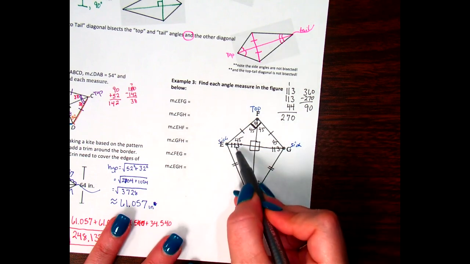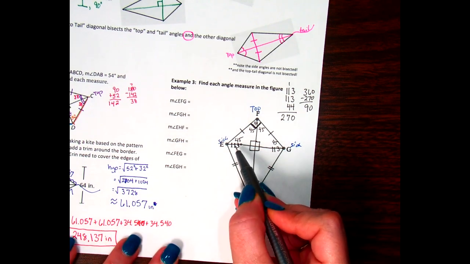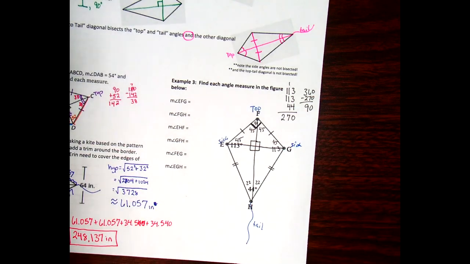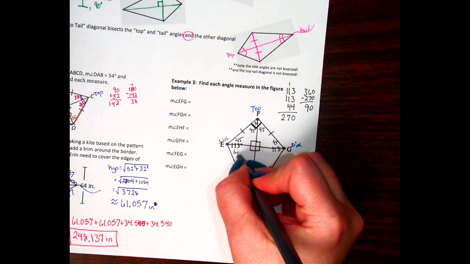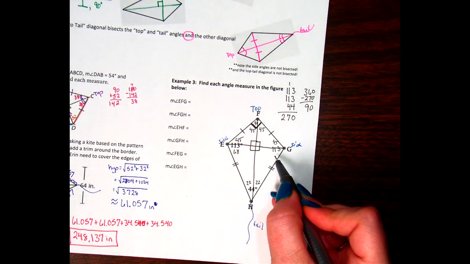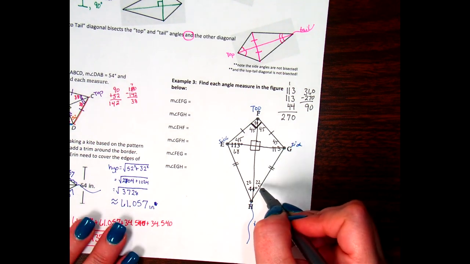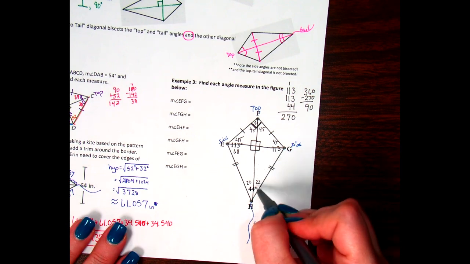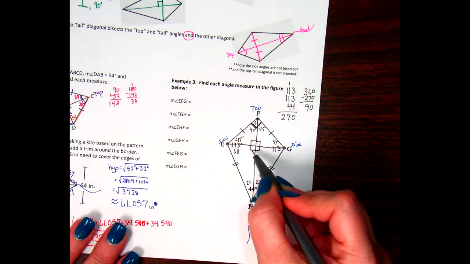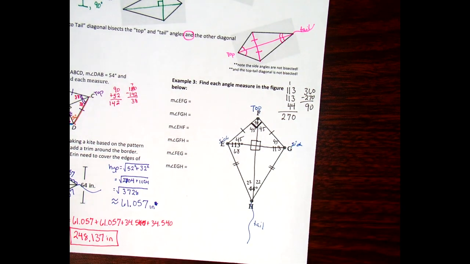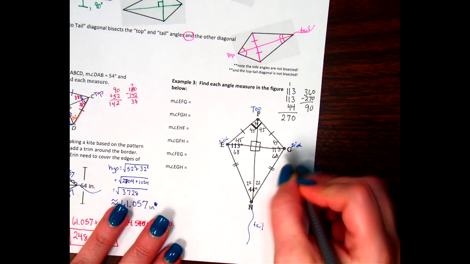So now all I need to do is figure out what this is, and I have two ways to do that. I can either subtract the 45 from 113. 113 minus 45 gives me 68. So this angle over here would also be 68. Or I could take the 90 and the 22 away from 180, because I can think of this as a little triangle here. 90 plus 22 is 112, and 180 minus 112 is also 68. So it doesn't matter which method you use, you're going to get 68 there.